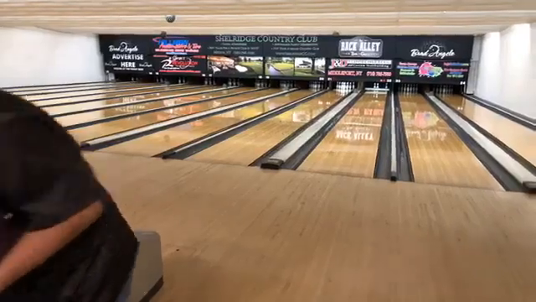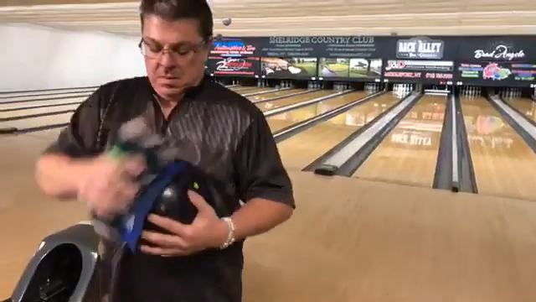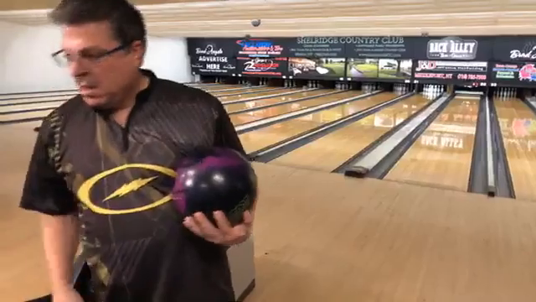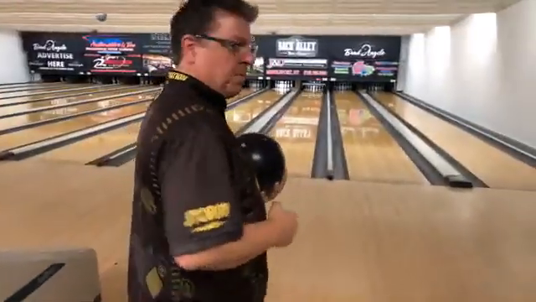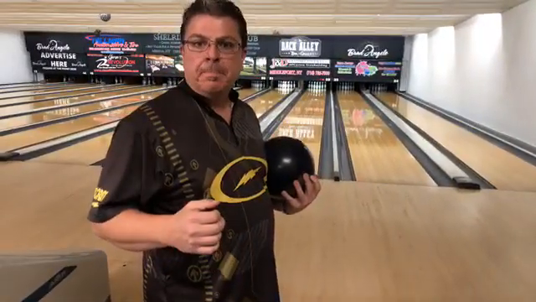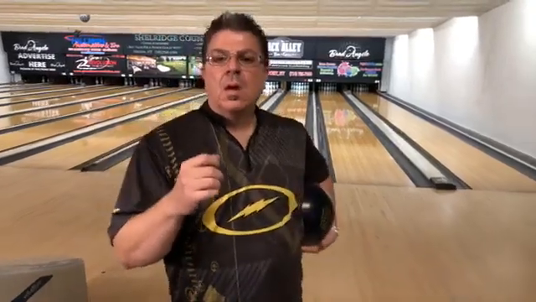Is there any way you can put a camera down the lane so you can see the motion of the ball? We're kind of working on that. Me and Tim have kind of discussed that a little bit. We've got to get some more expensive parts to do that. So that is possible in the near future.